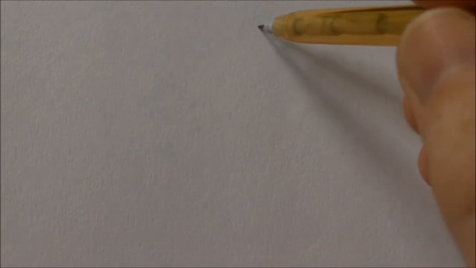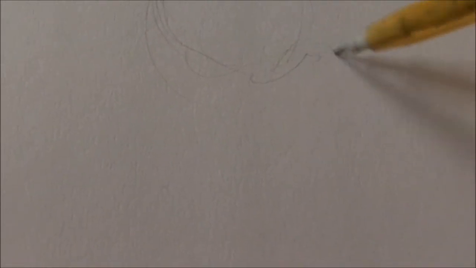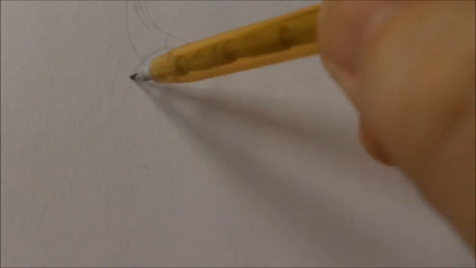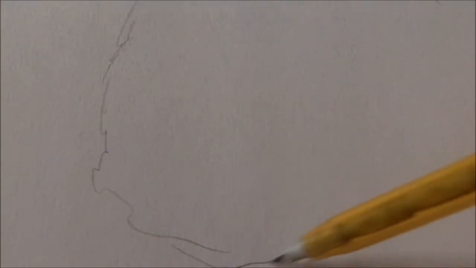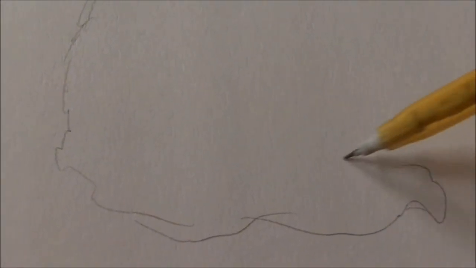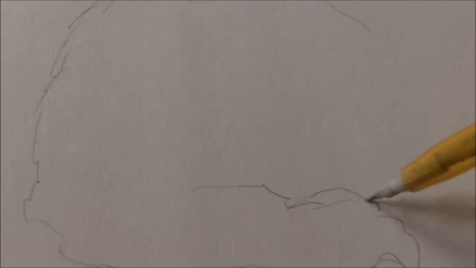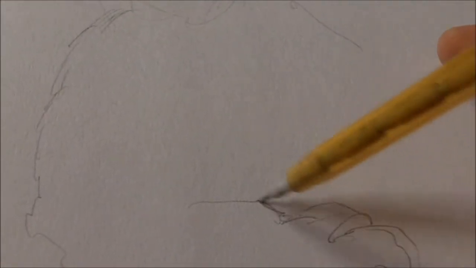So today we're going to draw a monster concept. I'm just really going to sketch something out and see what we can come up with. I'm going to draw something crawling like that, maybe like a claw.